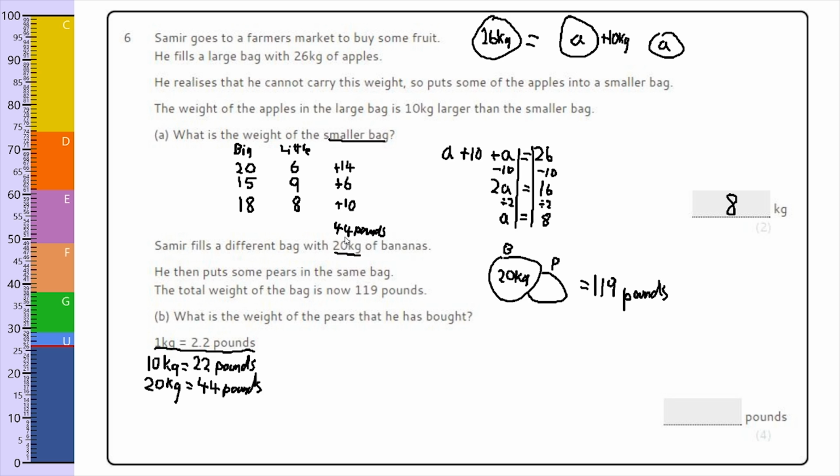So we had 44, we now have 119, so what is the weight of the pears? We'll just take them away. So it's 119, which is the total weight now. We take away the weight of the bananas. 9 take away 4 is 5. Let's nick that one there. 11 take away 4 is going to be 7. So our answer is 75.